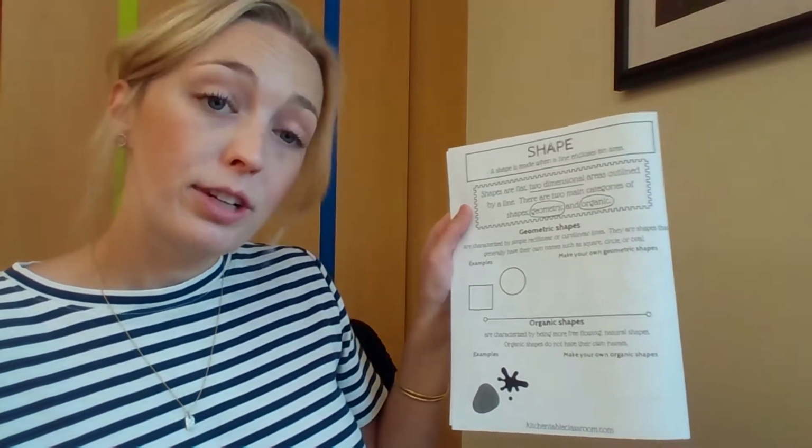There are 2 main categories of shapes. We have shapes that are geometric and shapes that are organic. Those are another 2 big words to remember. So what do you think geometric shapes are? Have you ever heard of geometry, like math? Geometric shapes are shapes that we know pretty well, like squares, triangles, circles, things like that. They're geometric. We use them in math. We see them all the time.